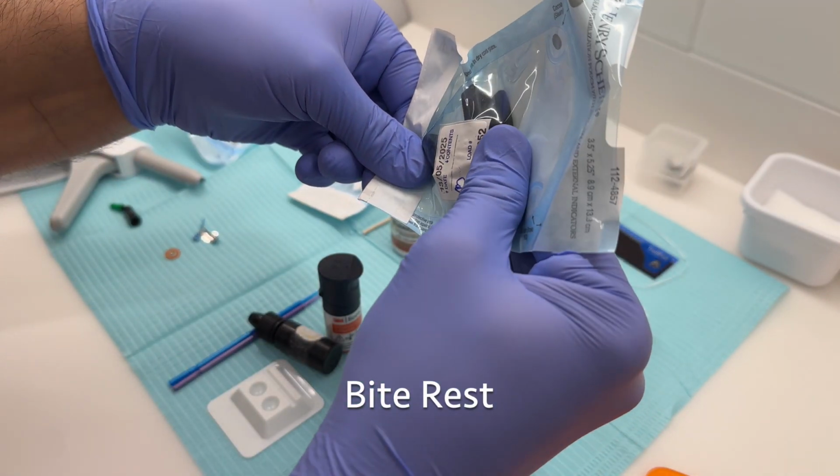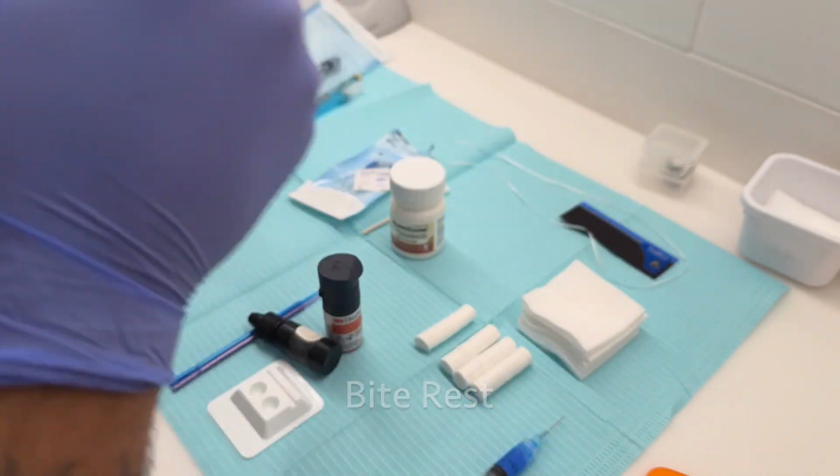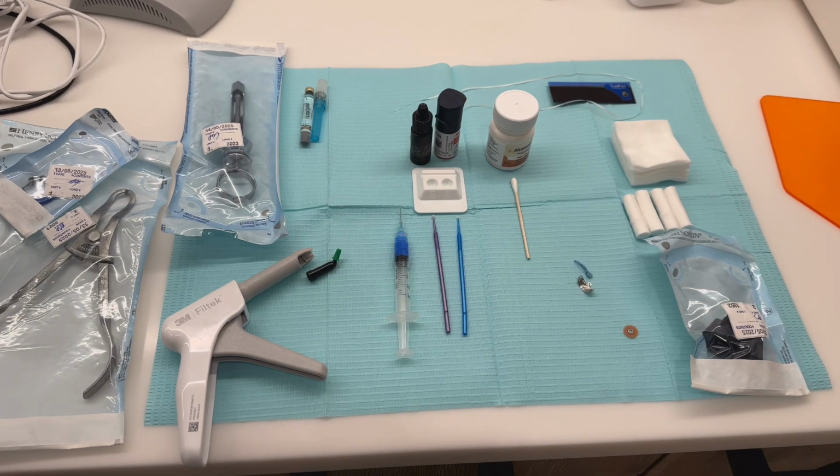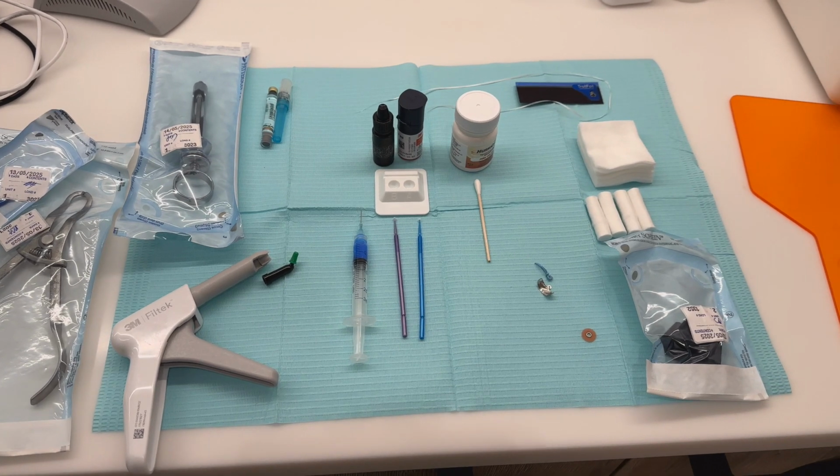A bite rest. Sometimes a bite rest is needed if the patient is not comfortable holding their mouth open the whole time. This can just make their life a little bit easier.